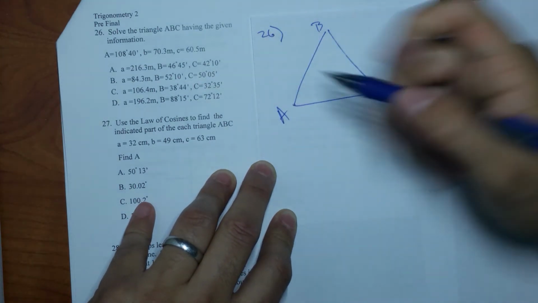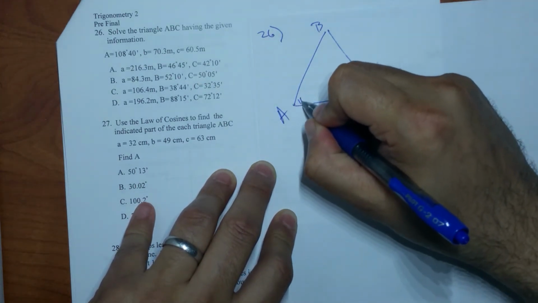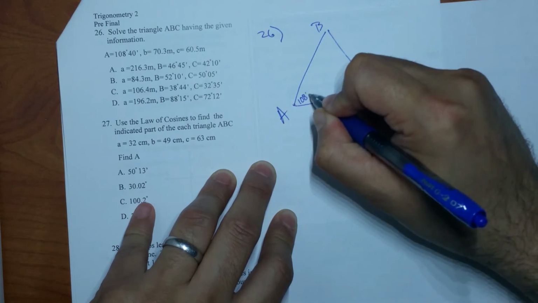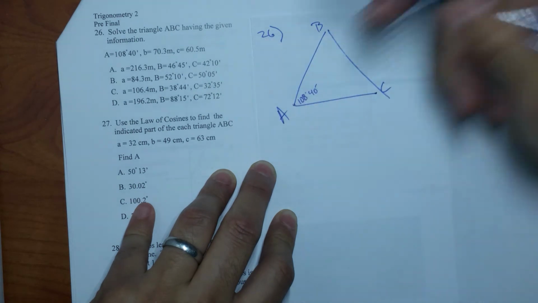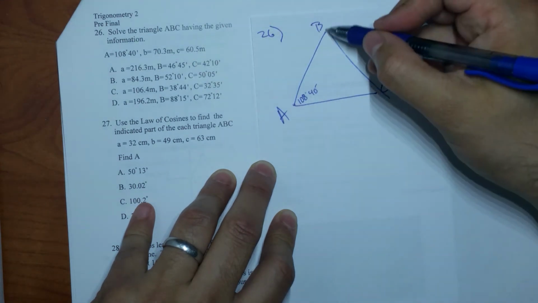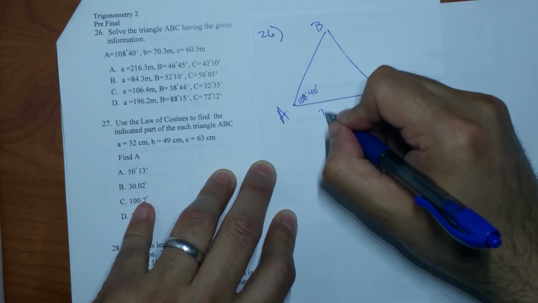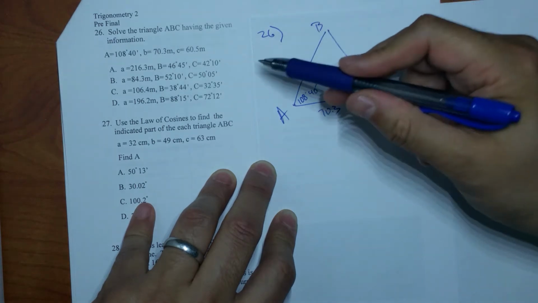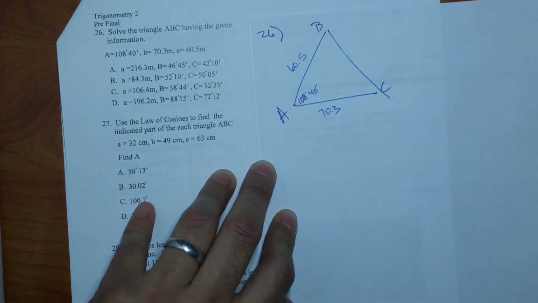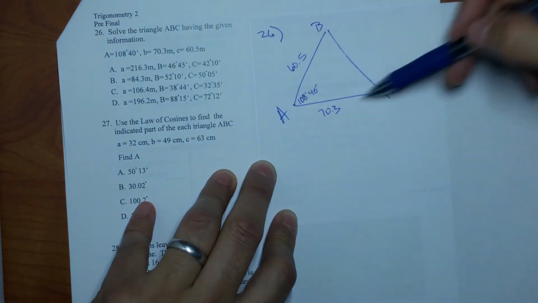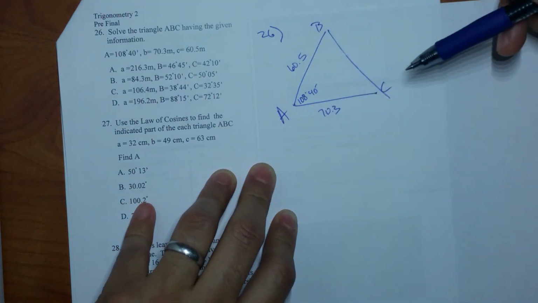ABC. Big A is 108 degrees, 40 minutes. Little b, which is down over here, is 70.3. Little c is 60.5. Now, given this much information right here, what law do I have to use?